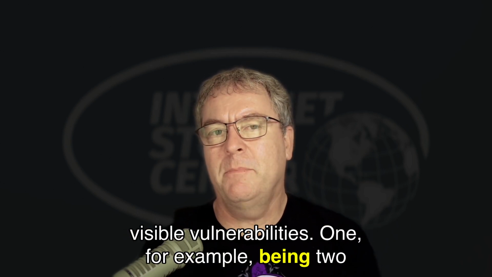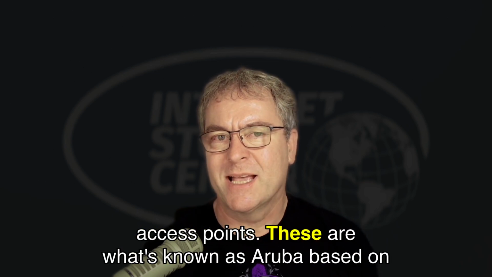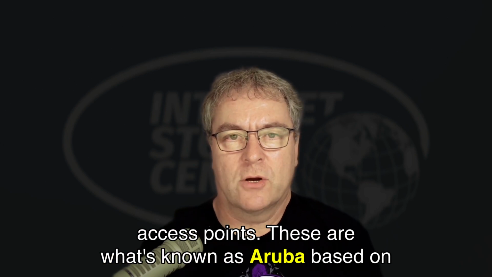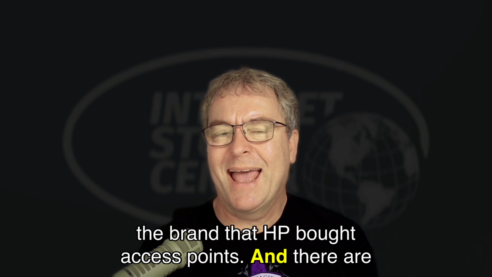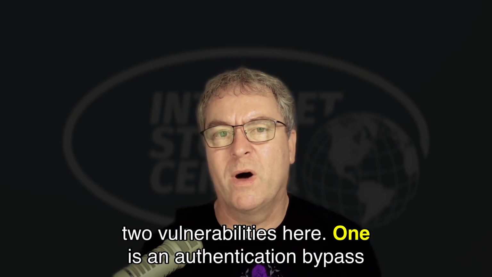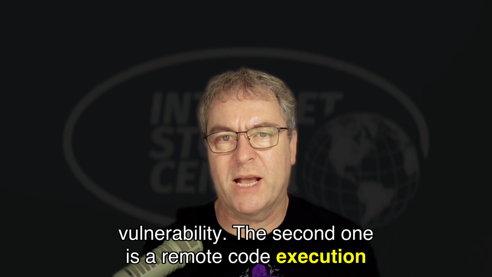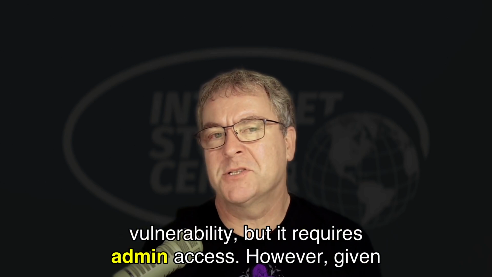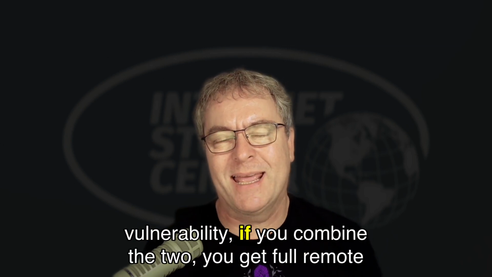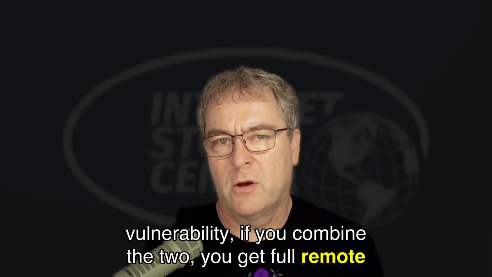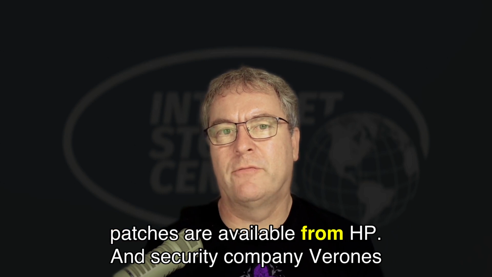One, for example, being two vulnerabilities that HP patched in its Aruba access points. These are what's known as Aruba, based on the brand that HP bought, access points. And there are two vulnerabilities here. One is an authentication bypass vulnerability. The second one is a remote code execution vulnerability, but it requires admin access. However, given that we do have that authentication bypass vulnerability, if you combine the two, you get full remote code execution as administrator. And yes, patches are available from HP.